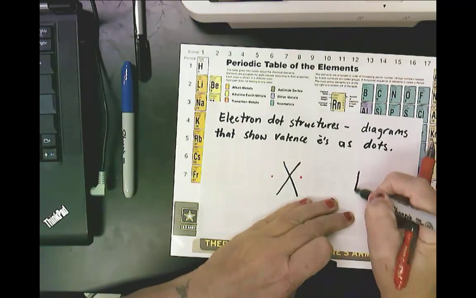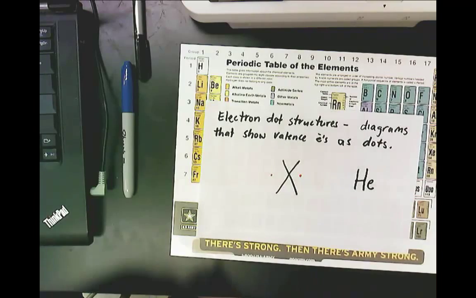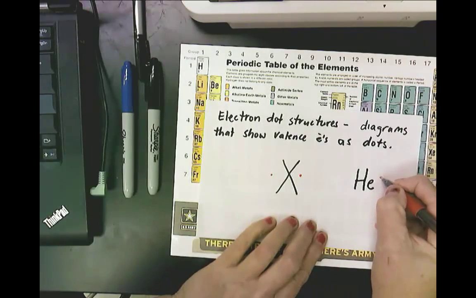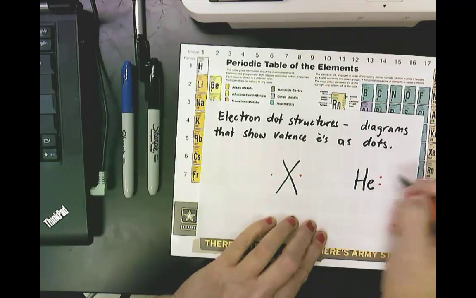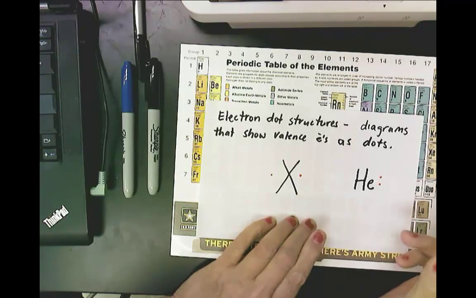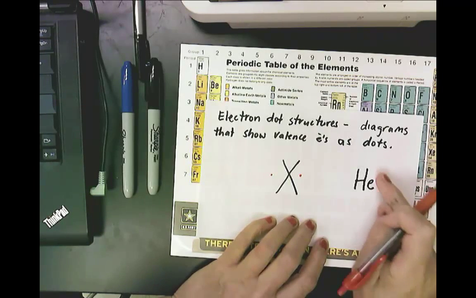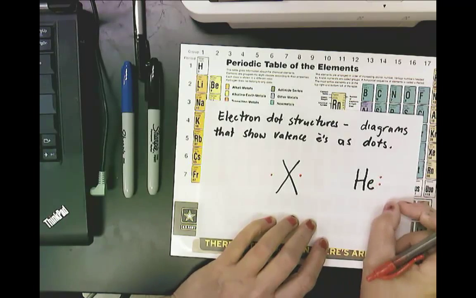And helium we would draw it over here, dot and dot, because helium is a noble gas. Its first energy level is full, so therefore it's not going to do any bonding with other elements. And so this shows that its orbital is filled.